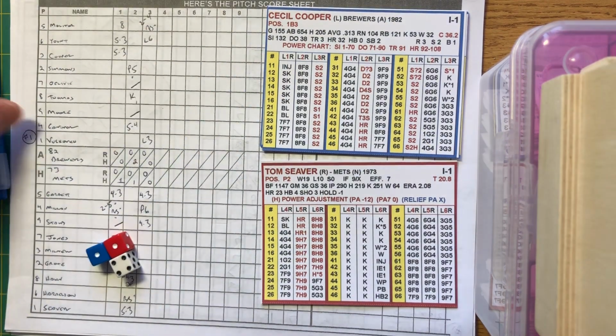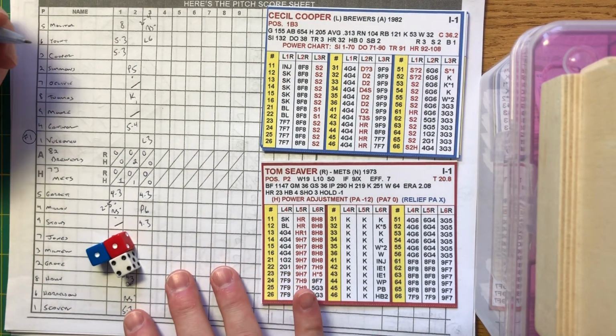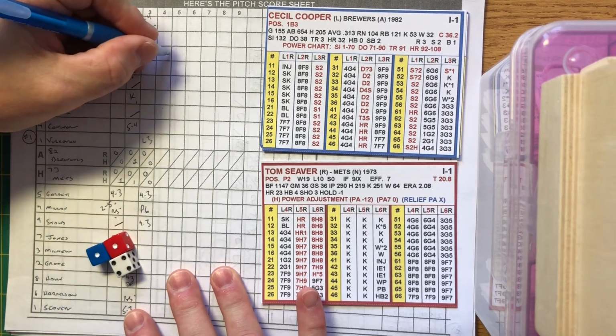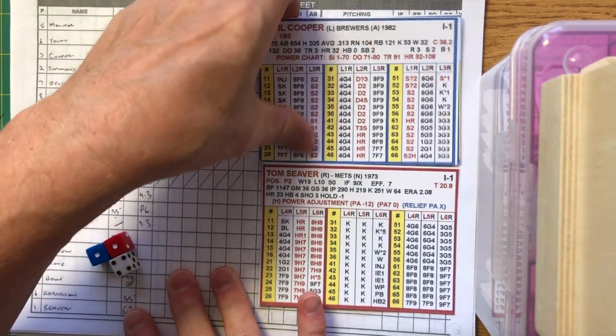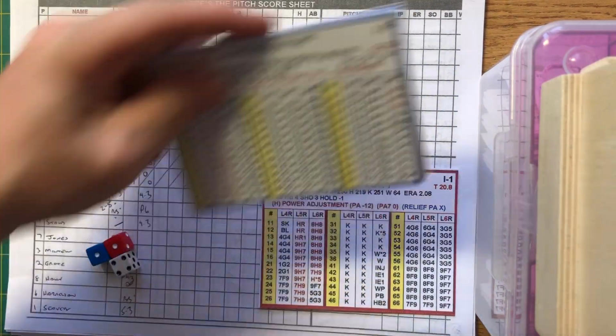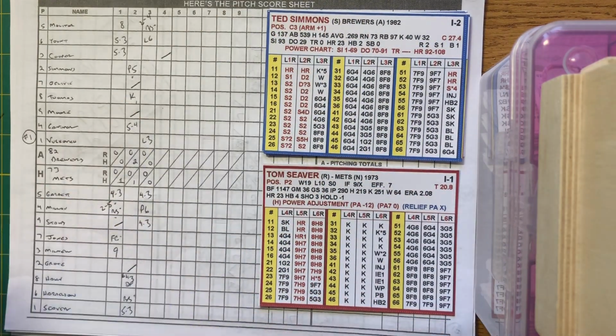Oh, okay. No, it's not right. It's a single and runners can advance an extra base, but there's nobody aboard, so Cooper just gets the leadoff single against Seaver. Now it's Simmons, double play depth for the Mets.